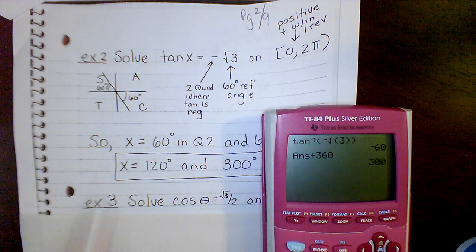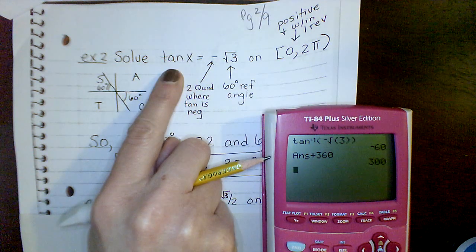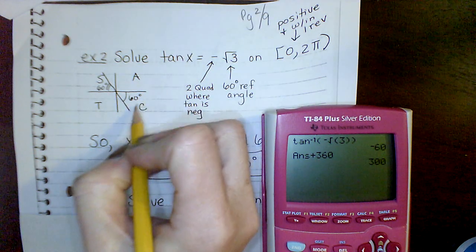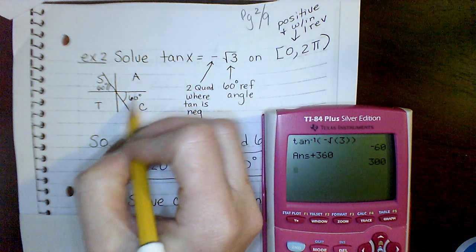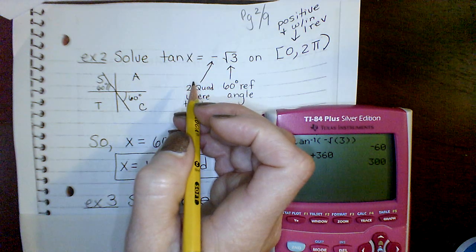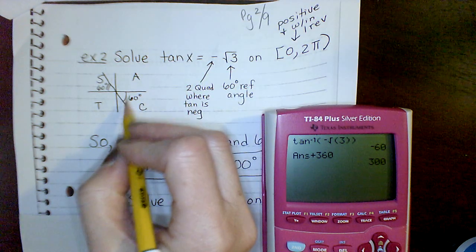This is because the domain restriction for inverse tangent is quadrants 1 and 4. So the calculator is going to give you the answer in either 1 or 4, depending on if it's positive or if it's negative. Because this is negative, the calculator gave me this answer, but it gave it to me as a negative 60 degrees.